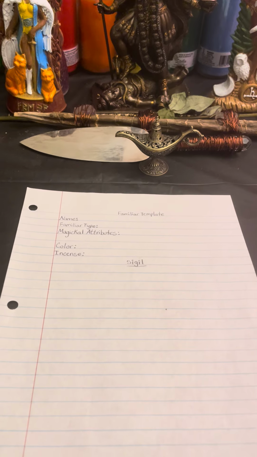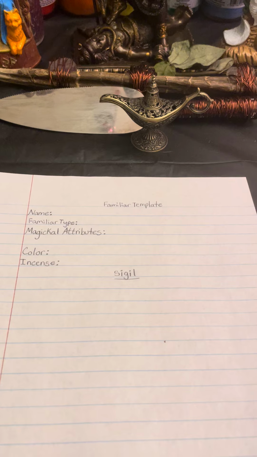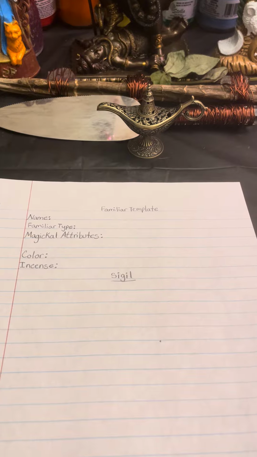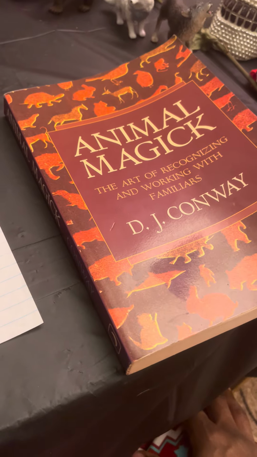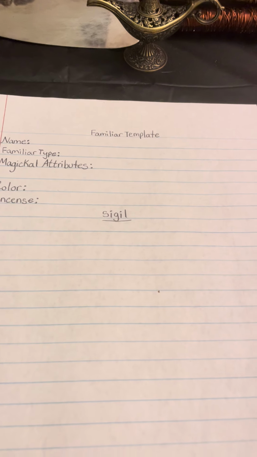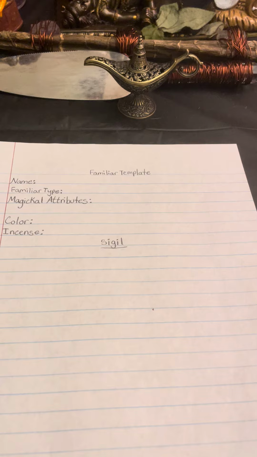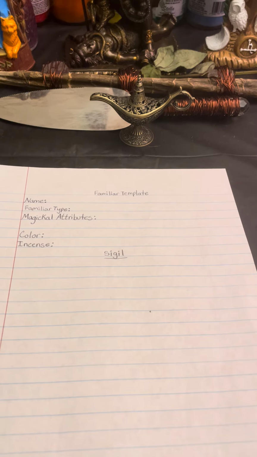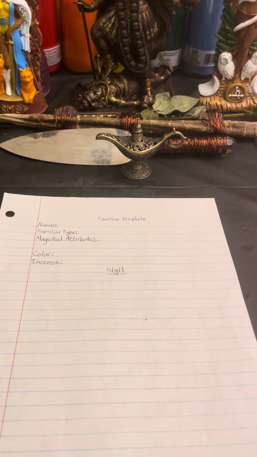And then you want to go along and give it a name, what type of familiar it is, and the magical attributes connected to that particular animal. And like I said, you can use the book as a template to help you out with that. You can also give it a color along with an incense, and you can personally create a sigil to connect with your familiar when you're doing your rituals. So it's pretty much the same approach as when you're creating your servitors. So it's very similar.